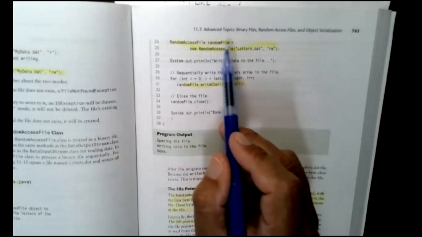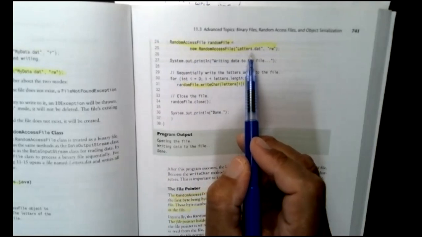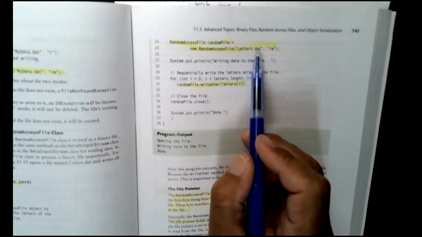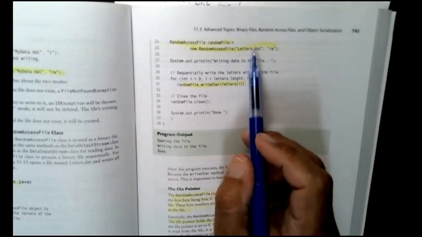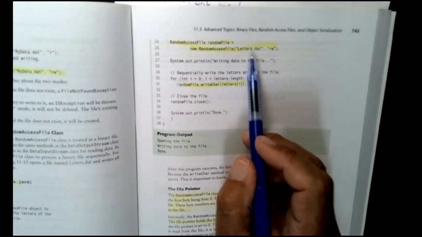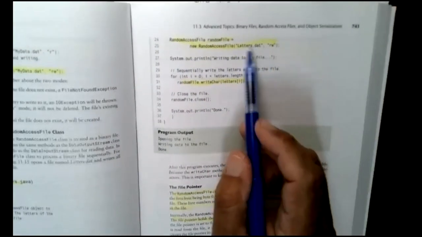Instantiate an object, random file. We're going to link it to the data file letters. If it doesn't exist, it creates it. If it does exist, it just puts this little pointer at the very beginning to get you to write to it.